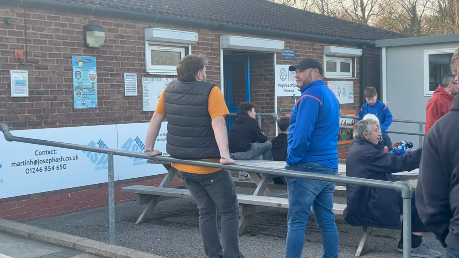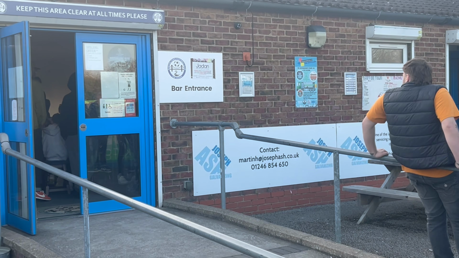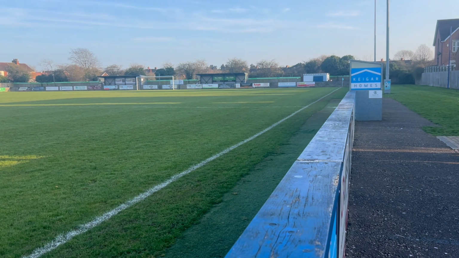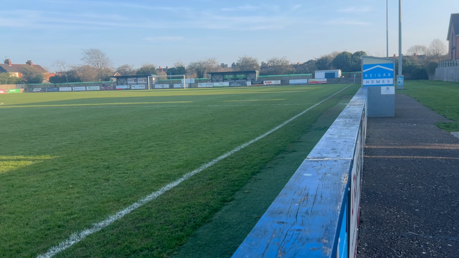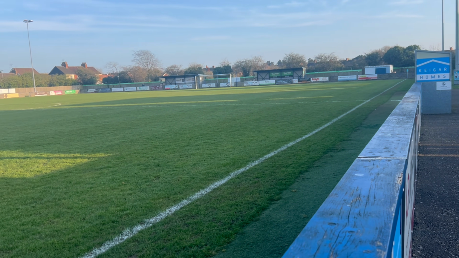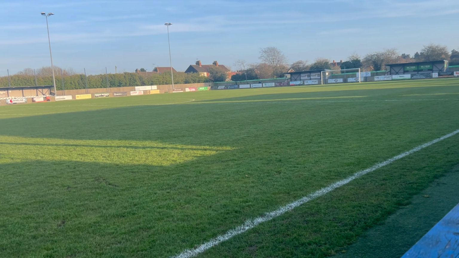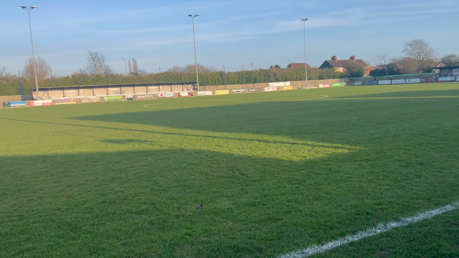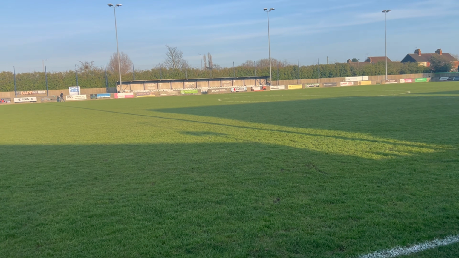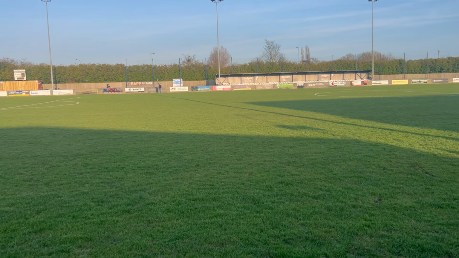And I also like the unique style of the two stands, which are exactly the same behind one of the goals, one for home supporters and one for away supporters, which is really nice. And I like that the rest of the ground near the pitch is open, which does give them room to improve if they want to put some more stands in as well, which is really nice.